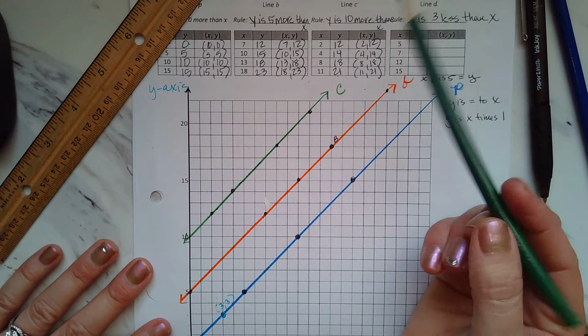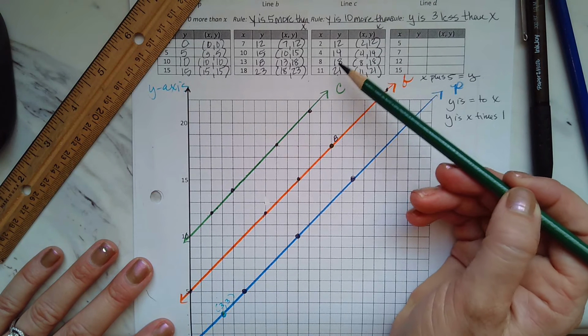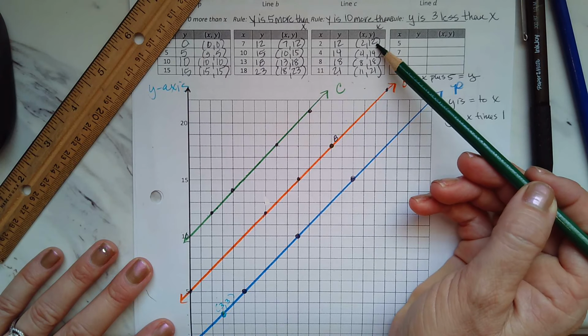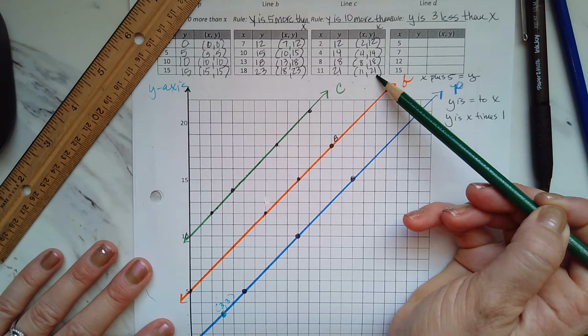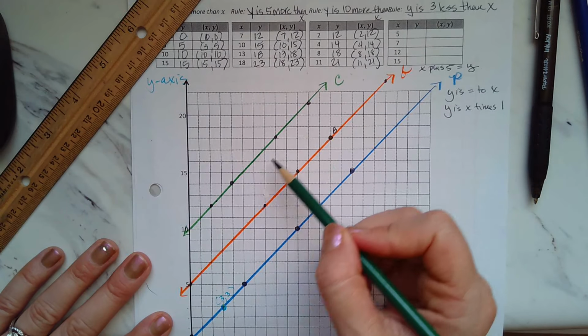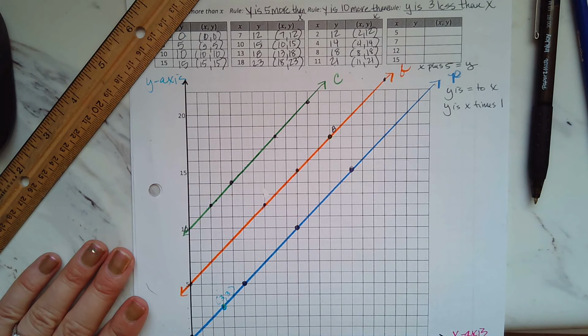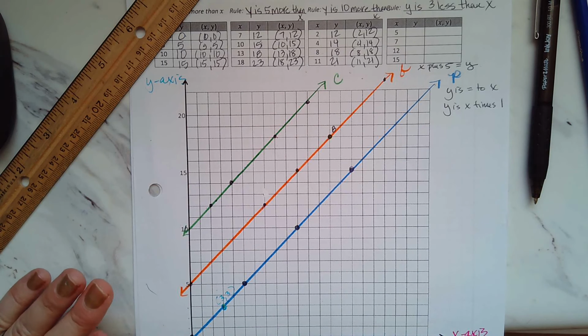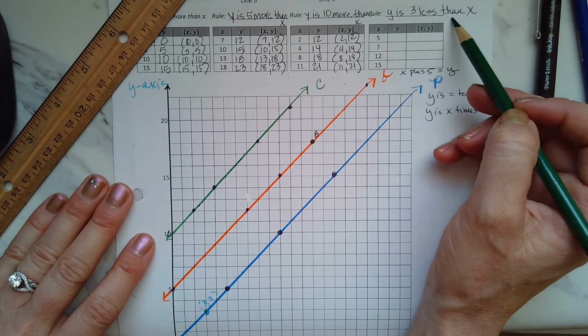Did you get 2, 12, 4, 14, 8, 18, 11, and 21? Did you plot your points and label it line C? Finally, let's go to y is 3 less than x.